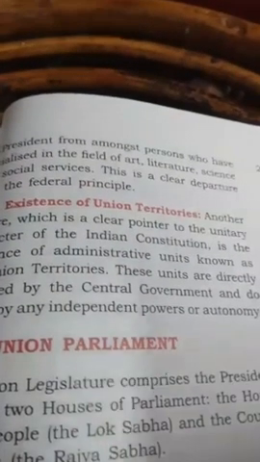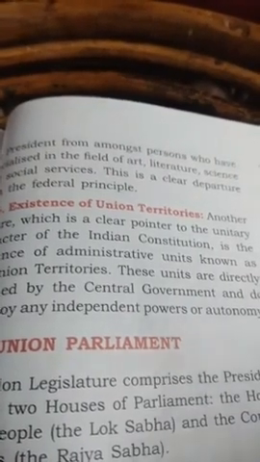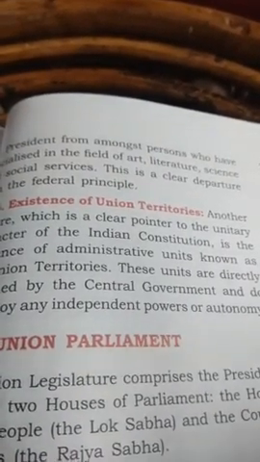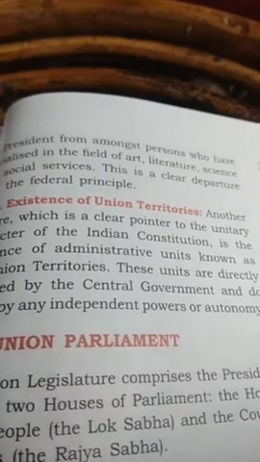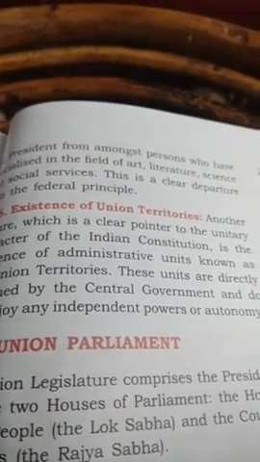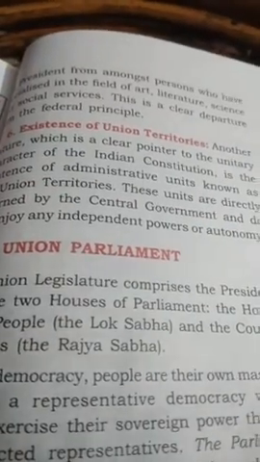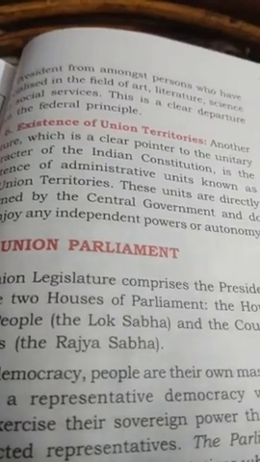Existence of union territories. Another feature which makes clear the unitary features of our constitution is the presence of union territories. Some units are directly governed by the central government, that is called the union territories. They do not enjoy any independent powers and authority.